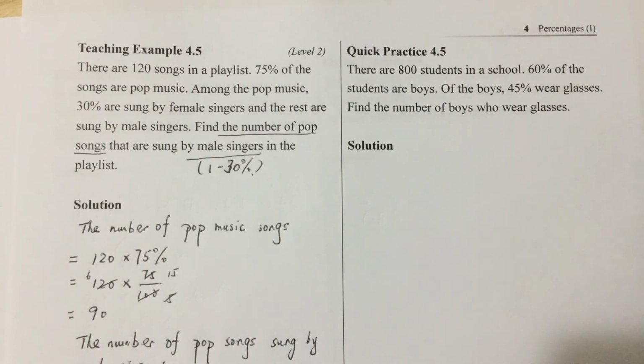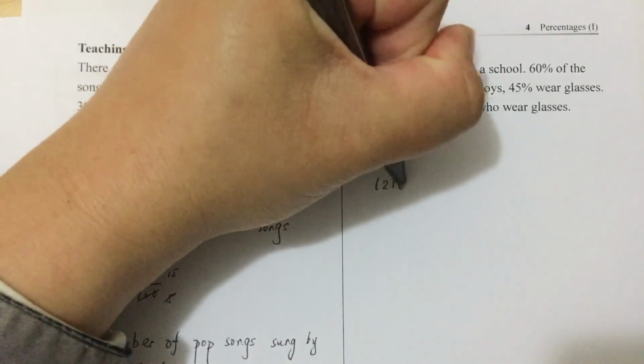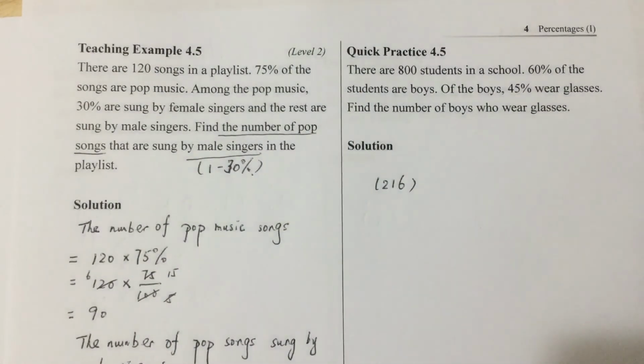Now I will tell you the answer of the quick practice 4.5. The answer is 216 boys wearing glasses. This is the end of this video. Make sure that you know how to calculate the basic problems on percentage.